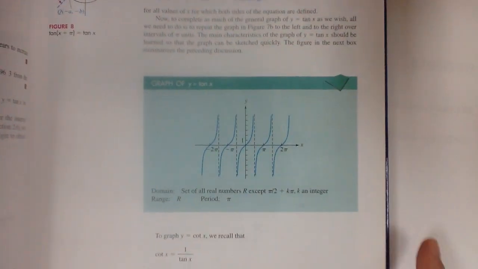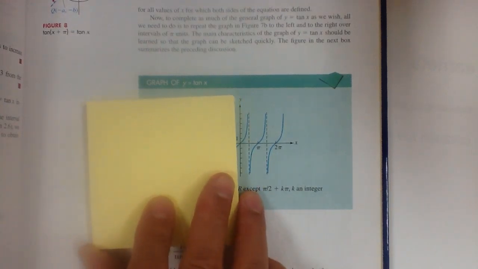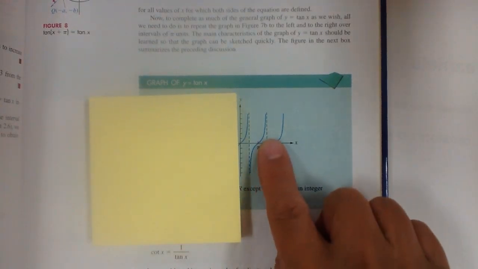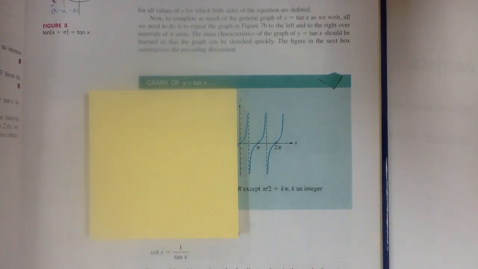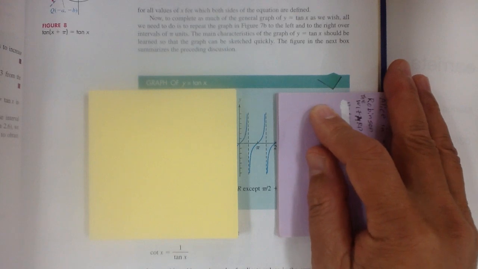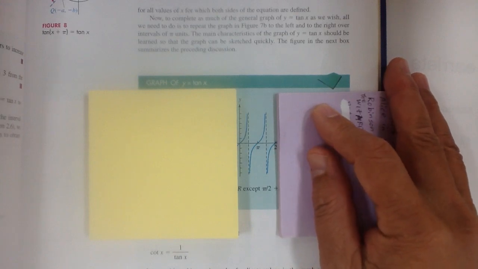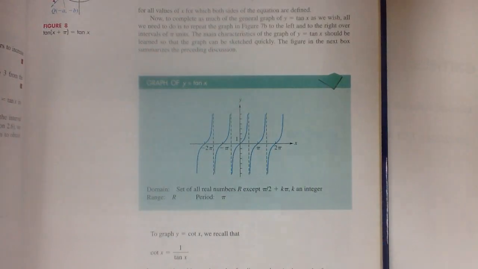Okay, number 17 is the tangent graph. So here's your tangent graph. And you want to go from 0 to 2 pi. So this part would be from 0 to 2 pi. So that is your graph, from 0 to 2 pi. And so that is number 17.